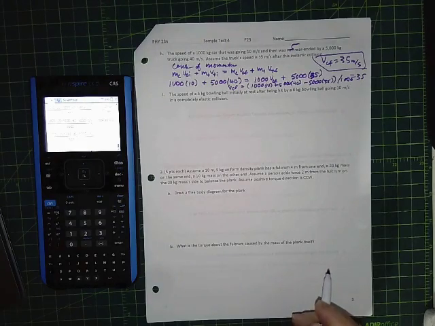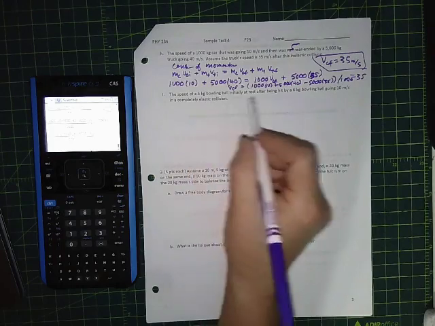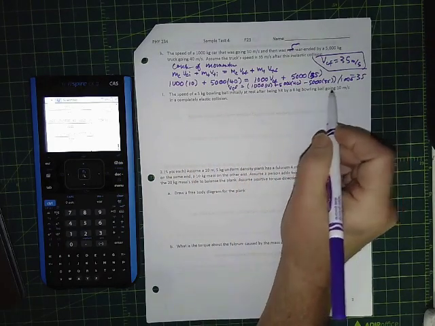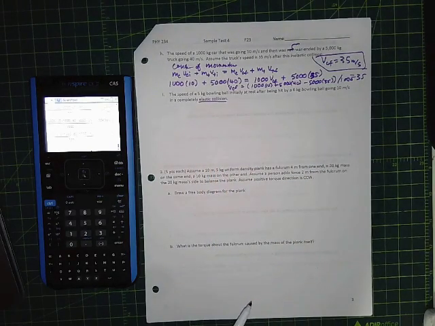Alright. Next one. Find the speed of a 5 kilogram bowling ball initially at rest after being hit by a 6 kilogram bowling ball going 10 meters per second and completely elastic. Alright, so this one we're given less information. We don't know any of the final speeds. But we are given that it's an elastic collision, so that gives us another equation, namely that kinetic energy is conserved. So 1/2 mv squared of both balls on each side are equal to each other.